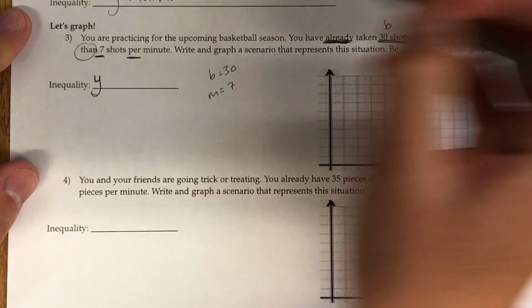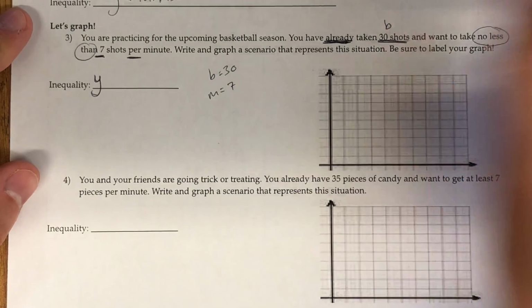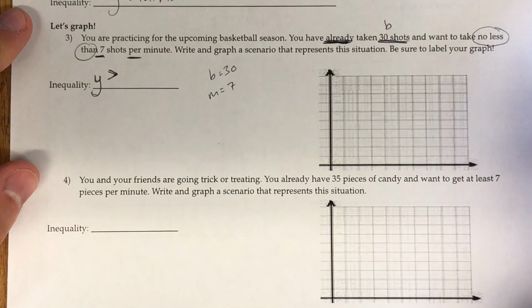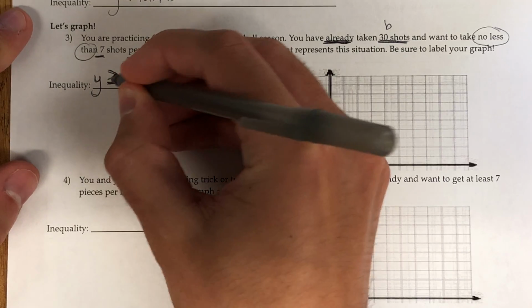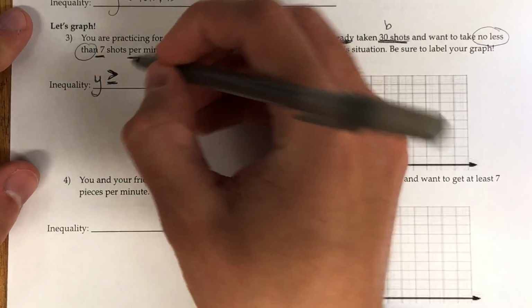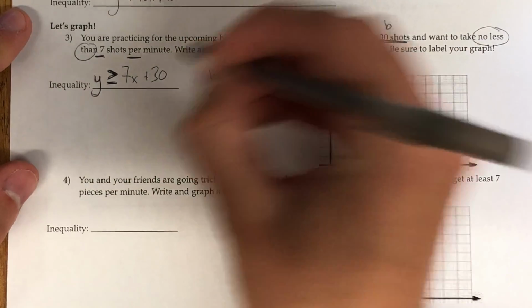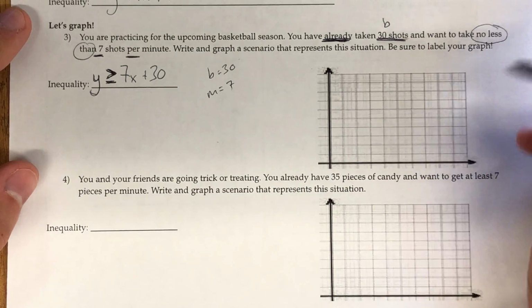So if I want no less than 7, can I have less than 7? No. Can I have more than 7? No less than 7, so 8 is no less, 10 is no less. You can have greater than. Can I have equal to 7? No less than 7, so it just can't be less than, so it can be greater than, it can be equal to. So we have greater than or equal to. And then our slope is 7, so we have 7x. Our y-intercept is b, plus b. So there's the first part. We've got the equation. Now let's graph.